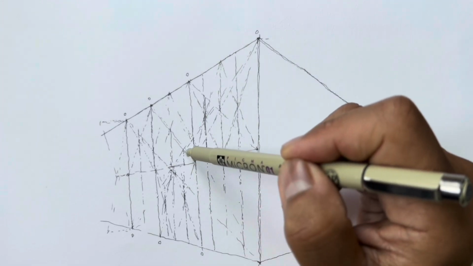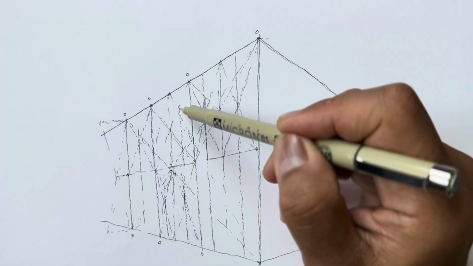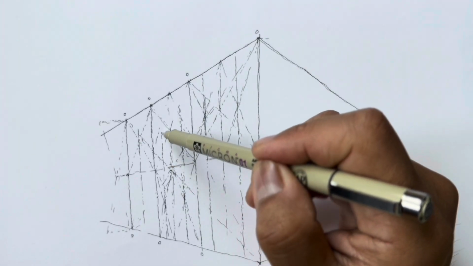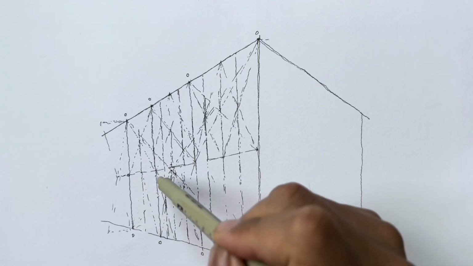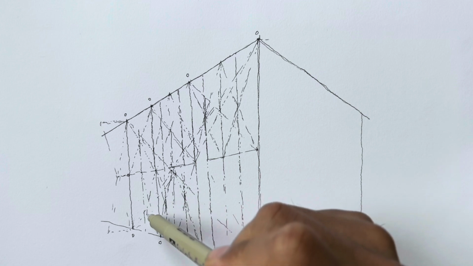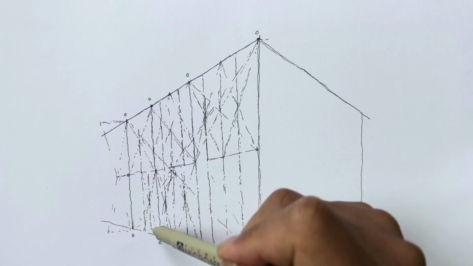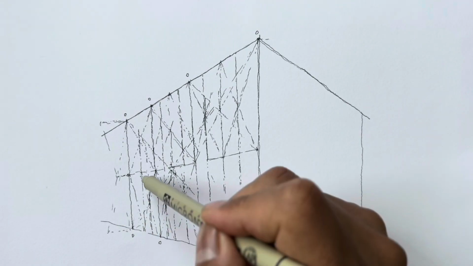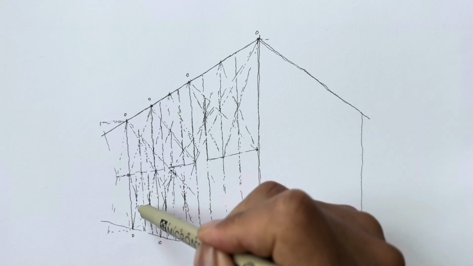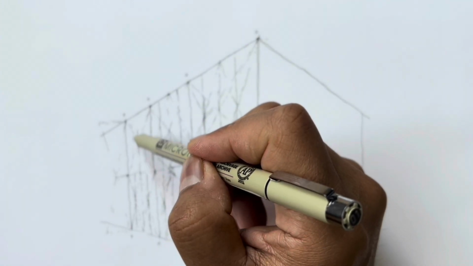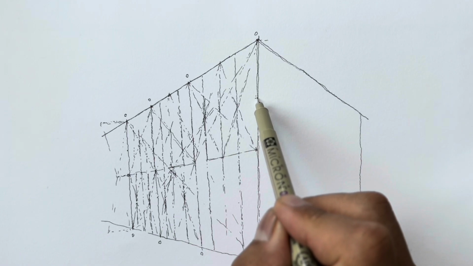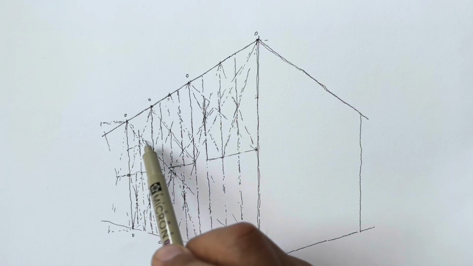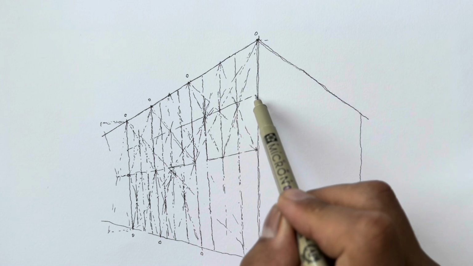Repeat the same in the middle, and of course the same process to the end. At this stage, it is important to use a really thin, fine line, because there are so many lines overlapping each other. It is important to make sure they're still clear and visible.